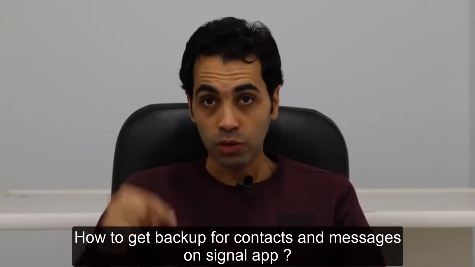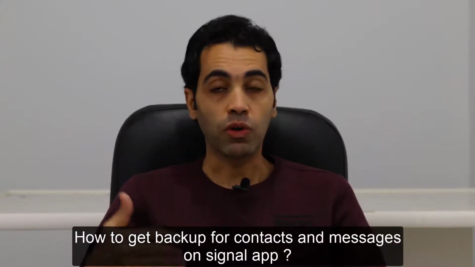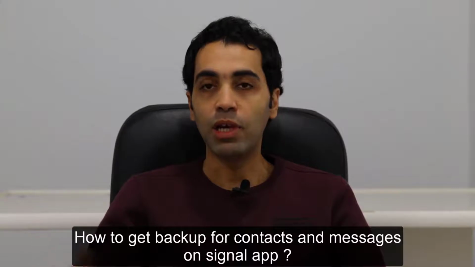We still explain how to use Signal Private Messenger step by step. Today we will learn how to get backup for contacts and messages on the Signal app. Let's get started and see how we can do that.